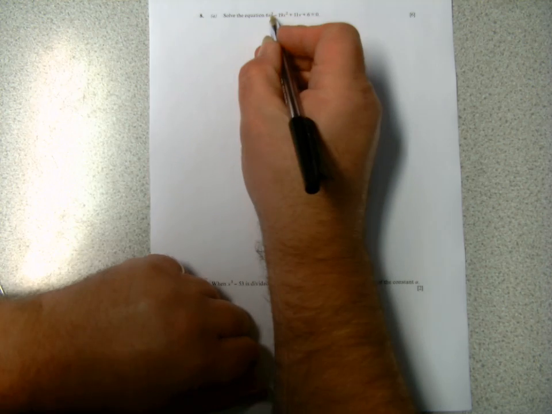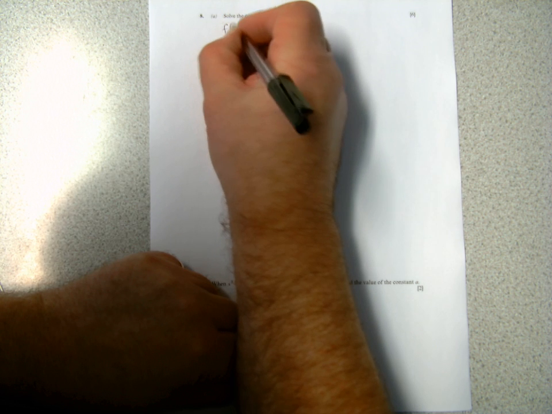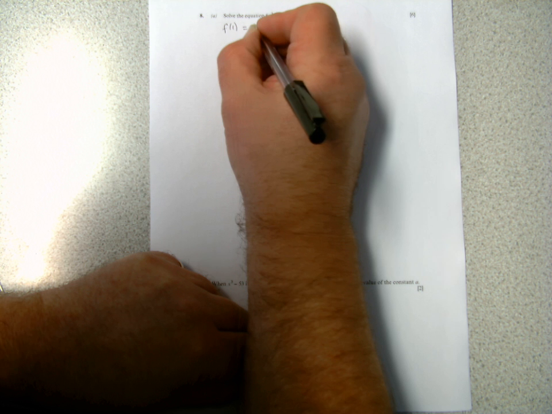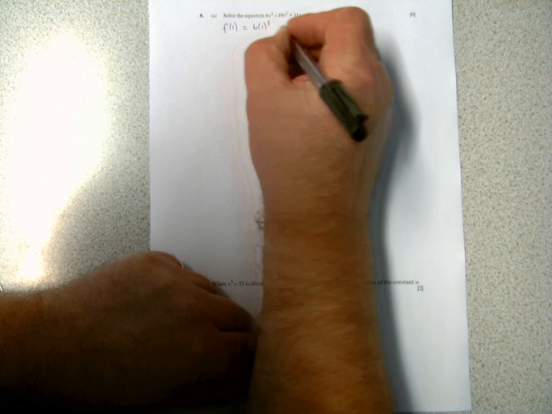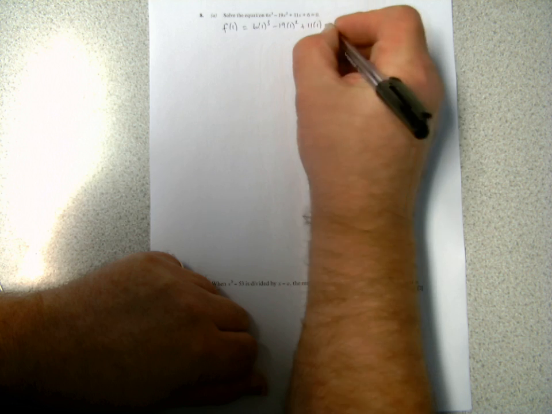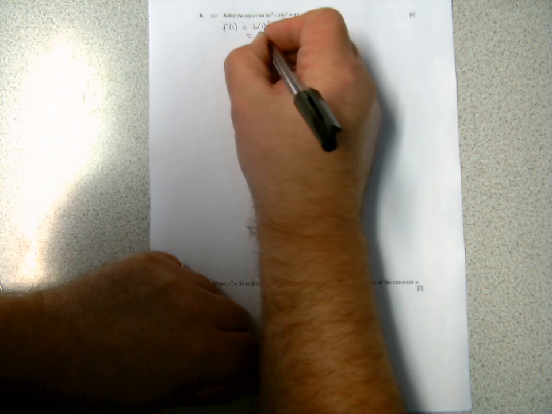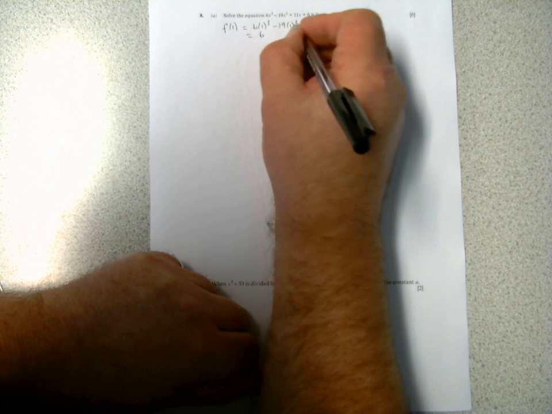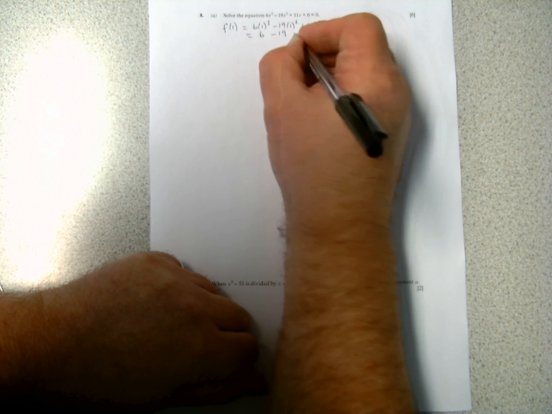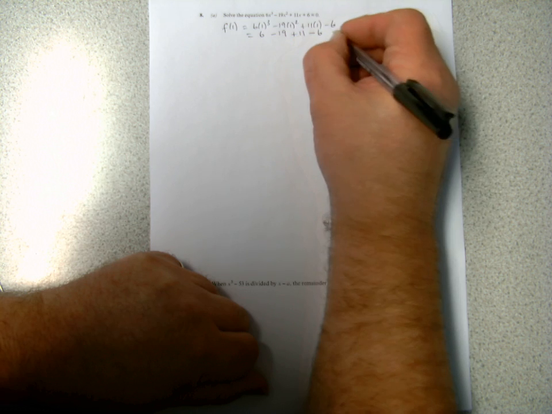Okay, so I'm solving a cubic, so that's the remainder theorem. I try to find one factor first of all. Putting in 1 first of all, f of 1 is 6 lots of 1 cubed minus 19 lots of 1 squared plus 11 lots of 1 minus 6. So that is 6, 1 cubed is 1 times 6 is 6, 1 squared is 1, minus 19 plus 11 minus 6. And that makes minus 8.